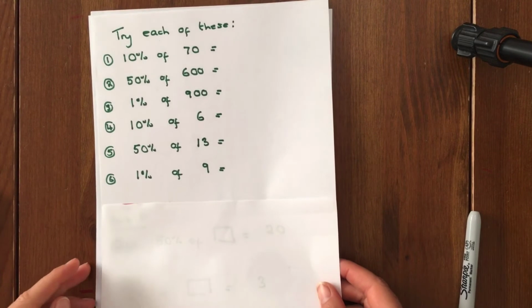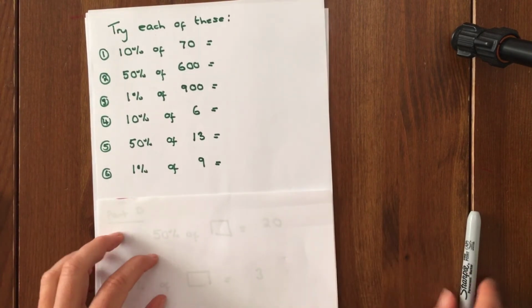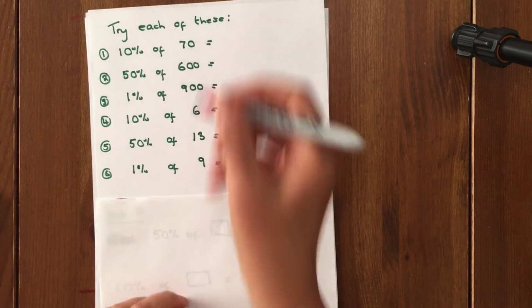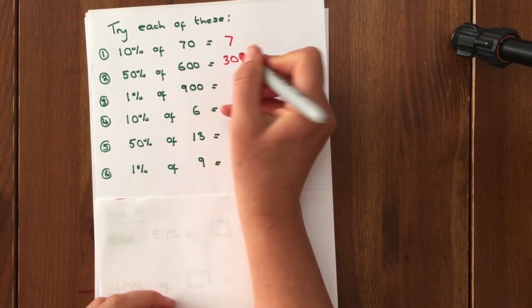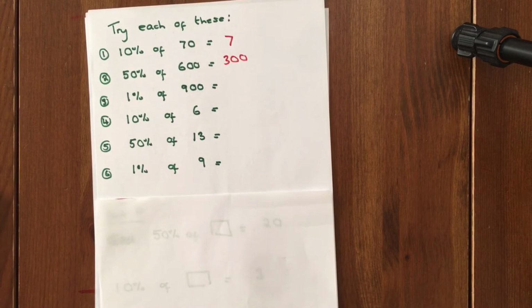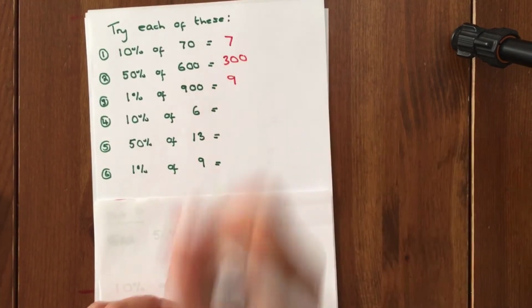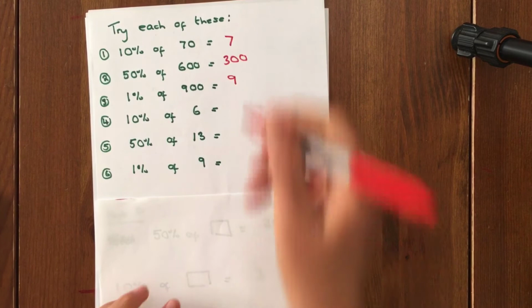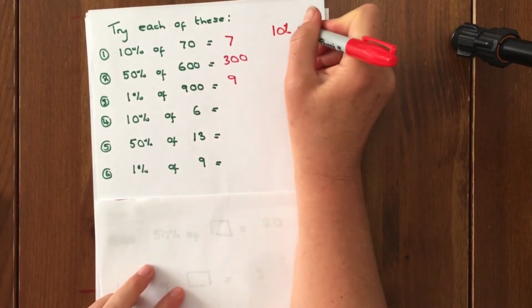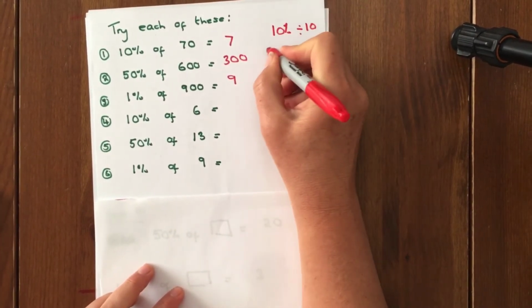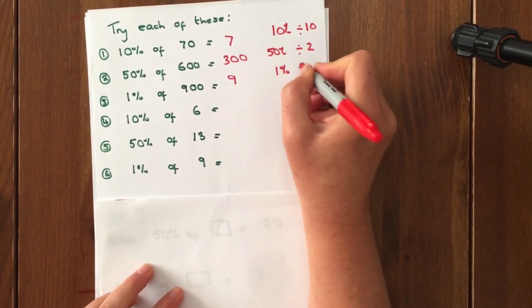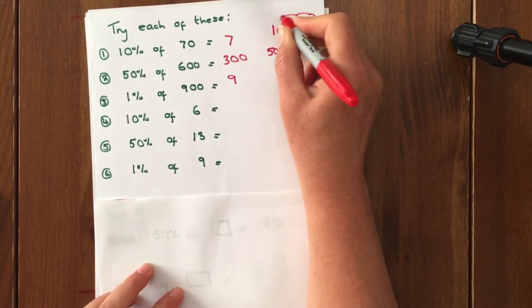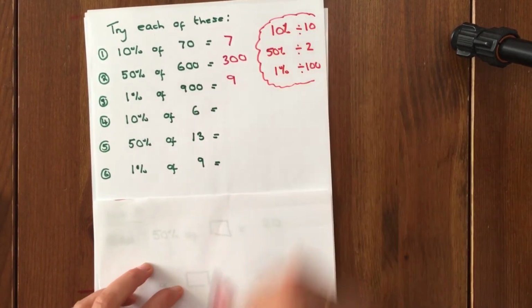Okay, so question 1. To find 10%, I divide by 10. To find 50%, I divide by 2. To find 1%, I divide by 100. Okay, so the key facts there, remember, 10% divide by 10. 50% divide by 2. 1% divide by 100. Those are your key facts for this part of the lesson.